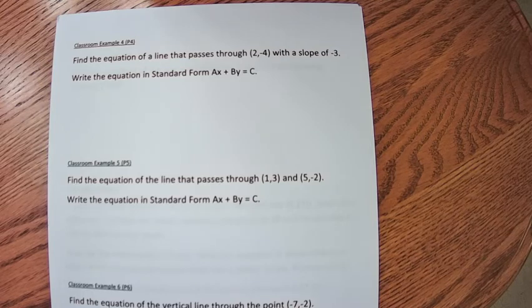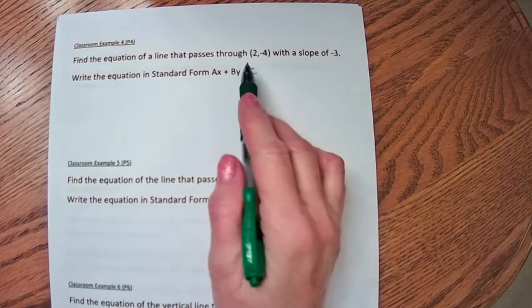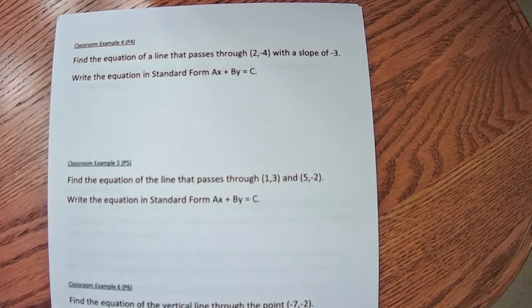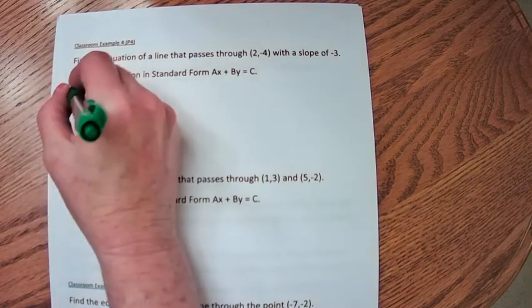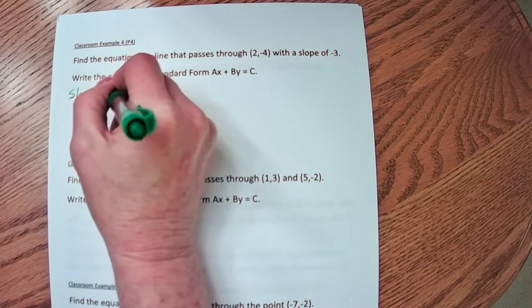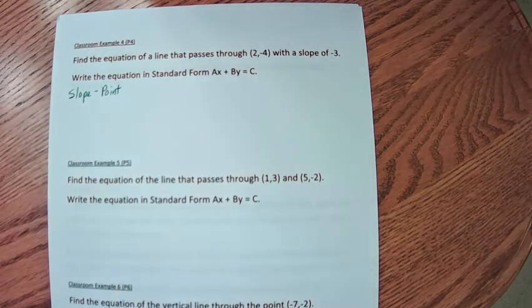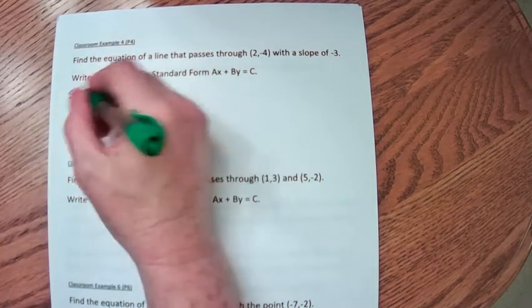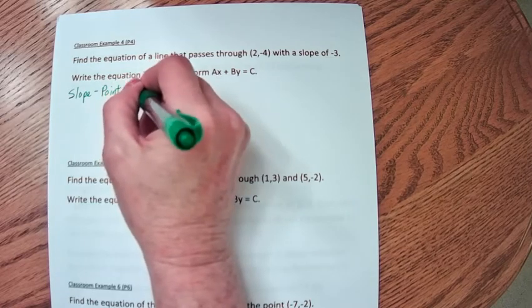We've seen slope-intercept form, and we've seen standard form, but how do we find the equation of a line when all we have is a slope and a point? Well, there is a formula called point-slope form.